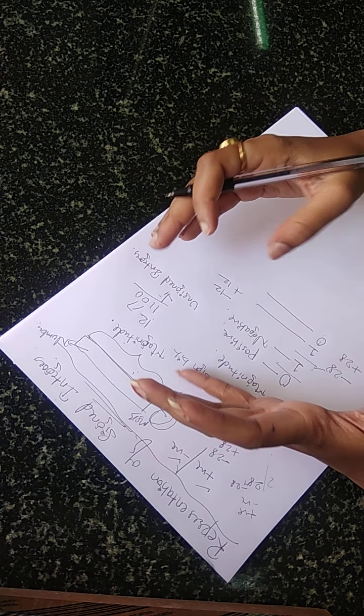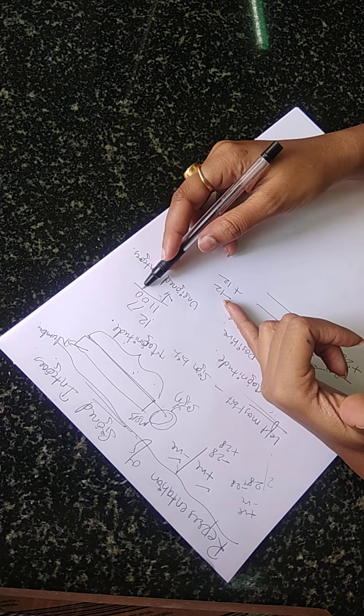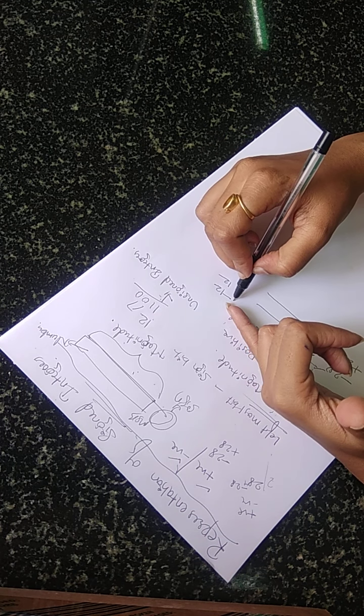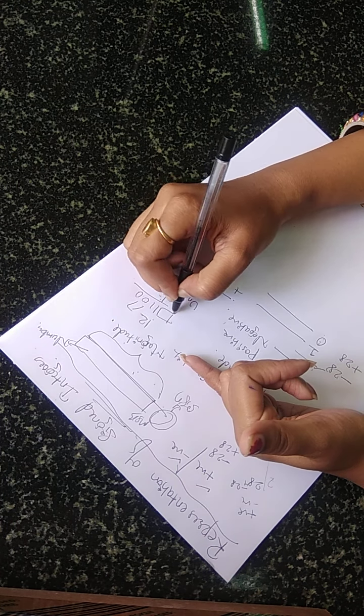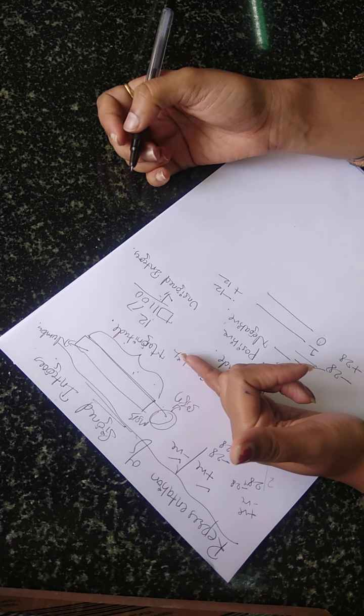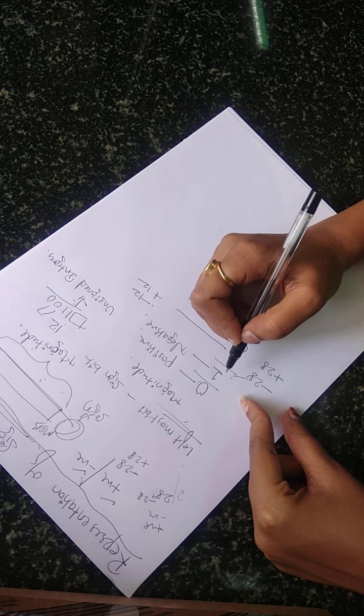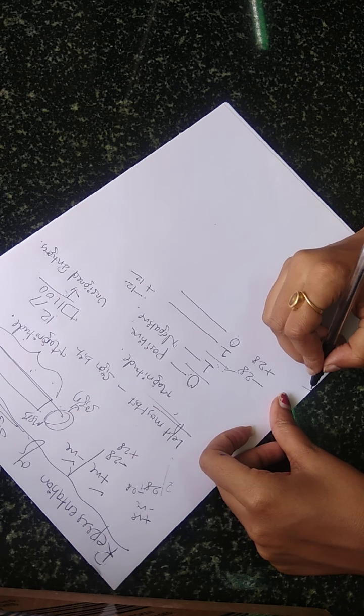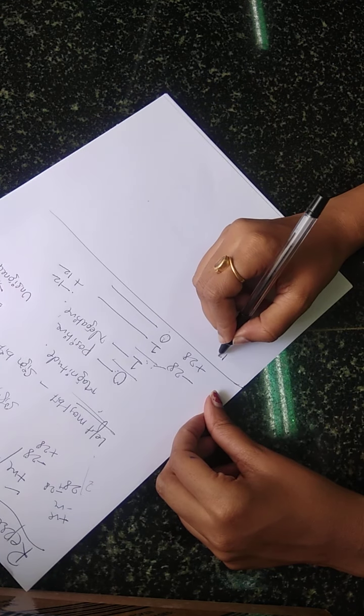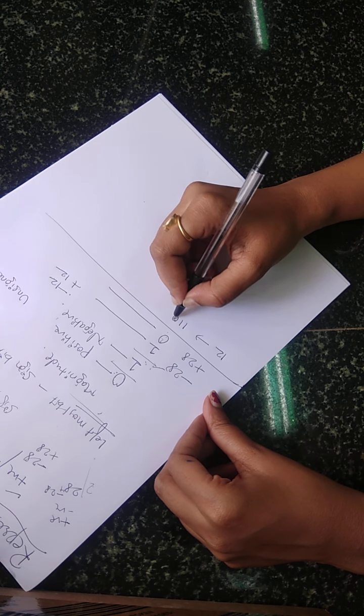You want to represent 12, that is 1100, with the sign bit. Then you have to use one extra bit here, which will be either 0 or 1. Now I'll write here. See, the 12 value is 1100.